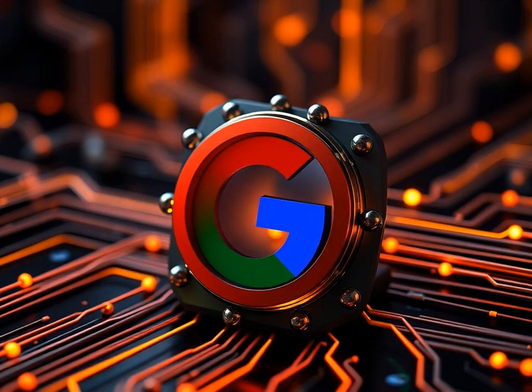It is. Now, I know they put Willow to the test against some serious competition. They did. Tell me about that epic showdown. They pitted Willow against Frontier, which is the current reigning champion of supercomputers. They used a standard benchmark called random circuit sampling, or RCS, to compare their performance. And the results were pretty astounding. Okay, spill the beans. How badly did Willow crush the competition?